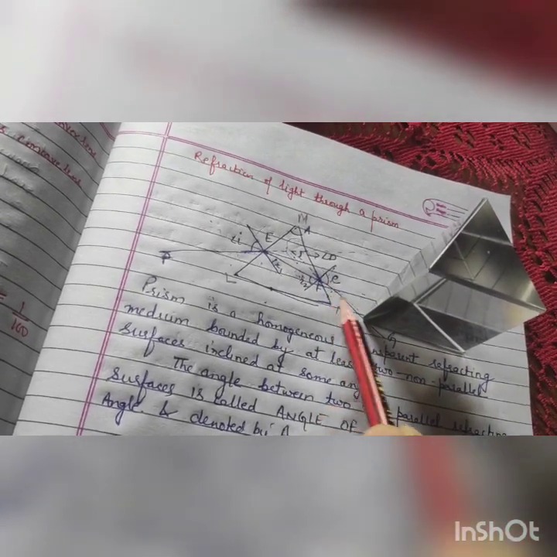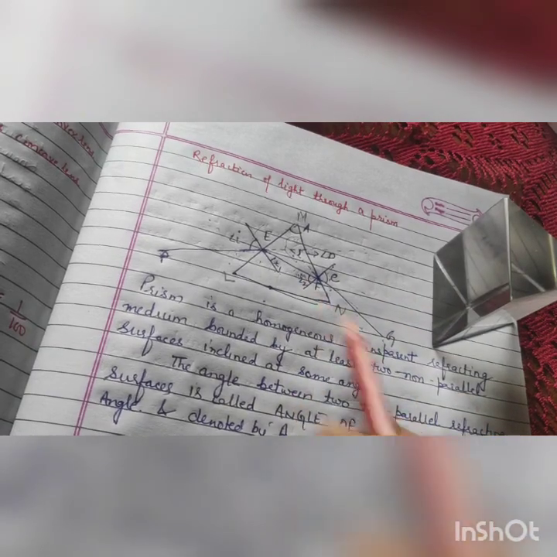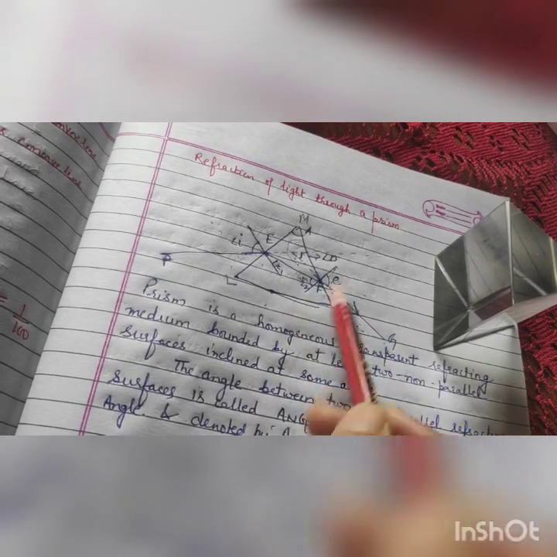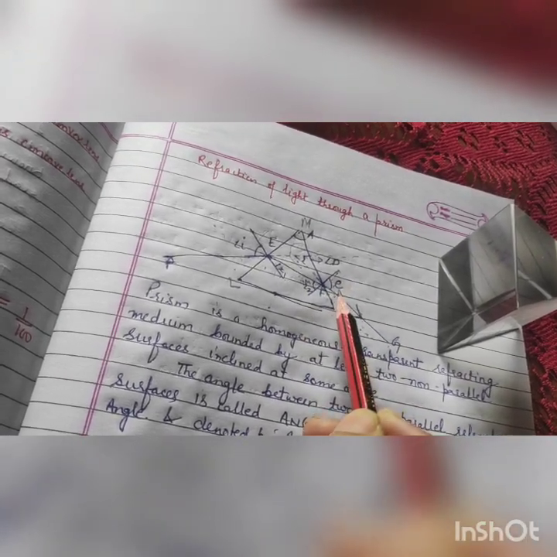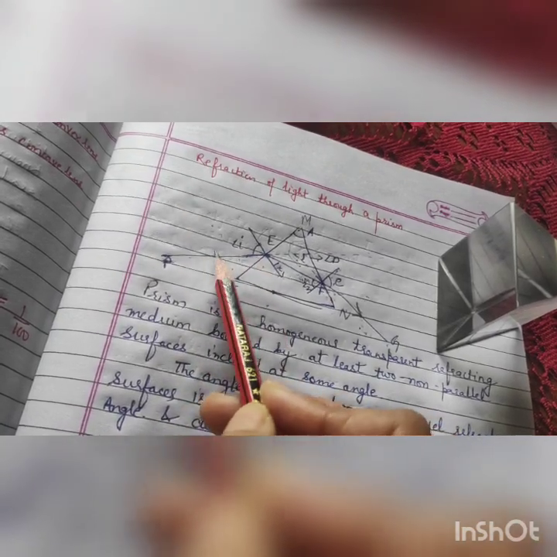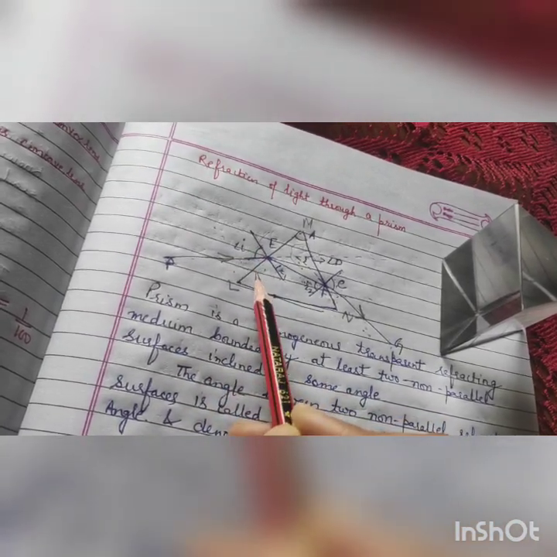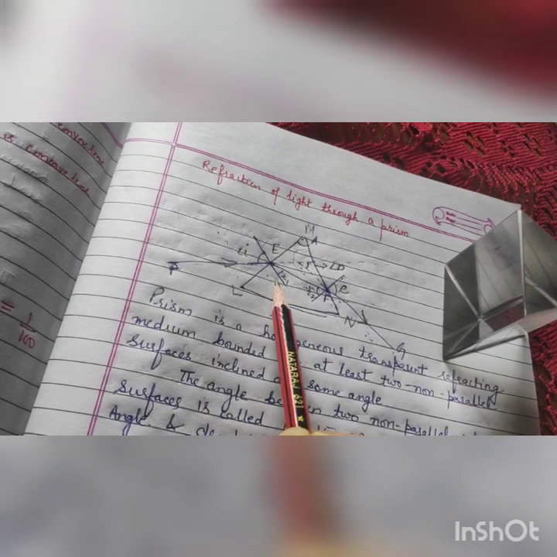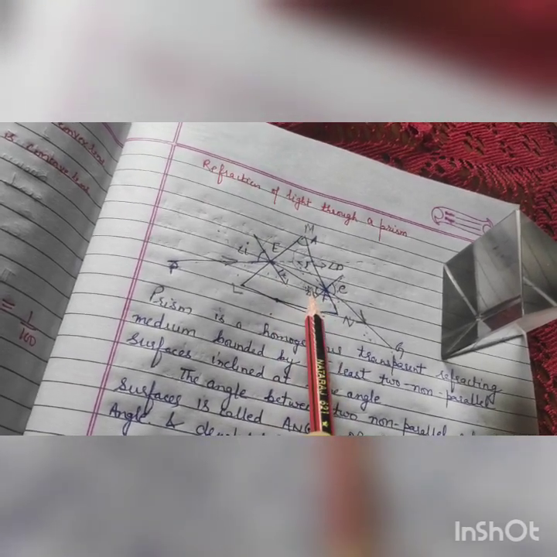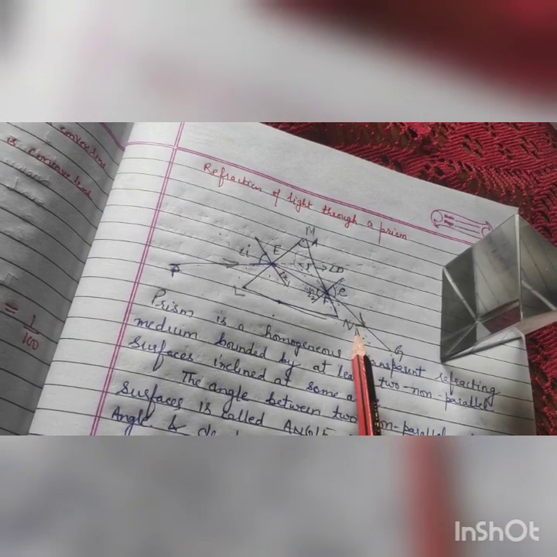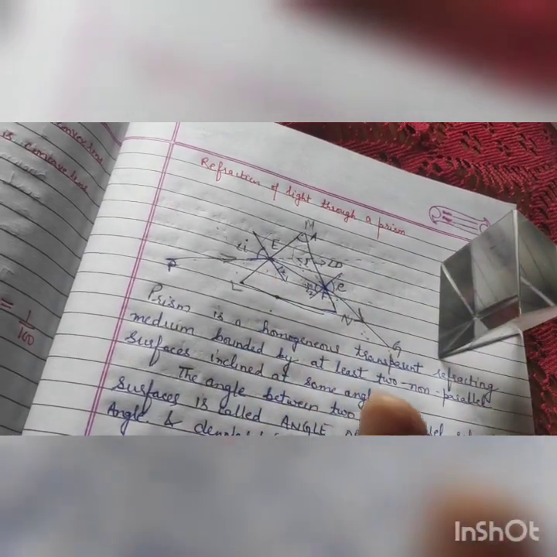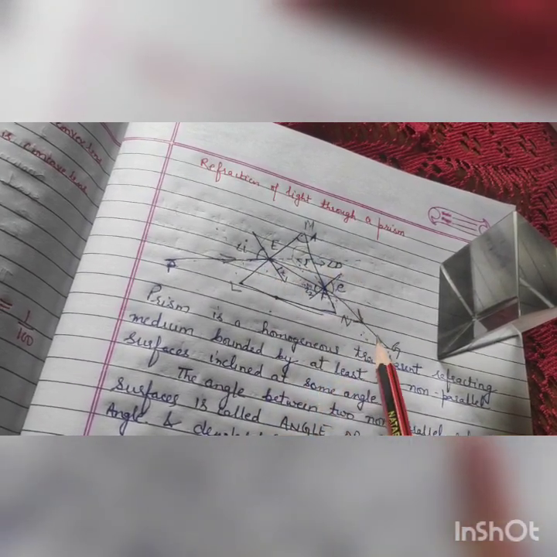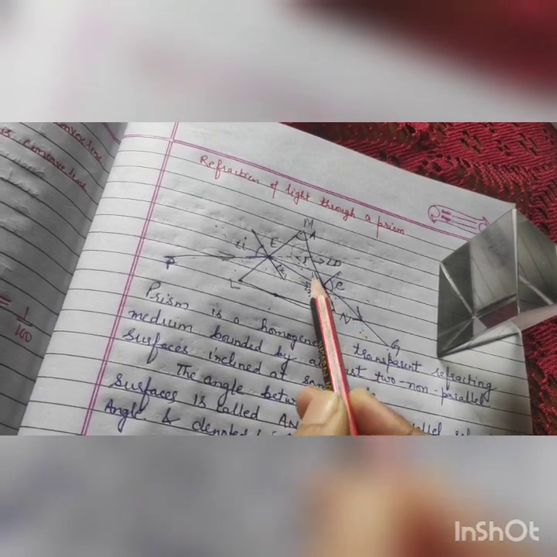Here the ray FG is the emergent ray. The angle between the emergent ray and the normal is the angle of emergence. The angle between the incident ray and the normal is the angle of incidence. This is the angle of refraction, and this is again an angle of refraction, and this is the emergence angle. This is the actual path of the incident ray and this is the actual path of the emergent ray.